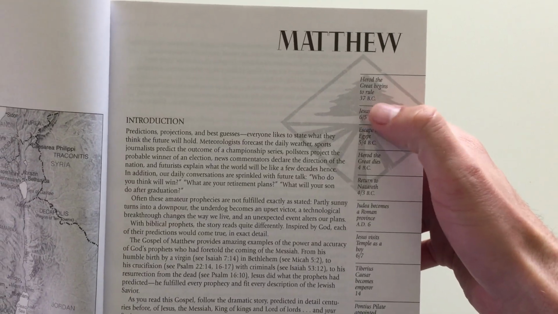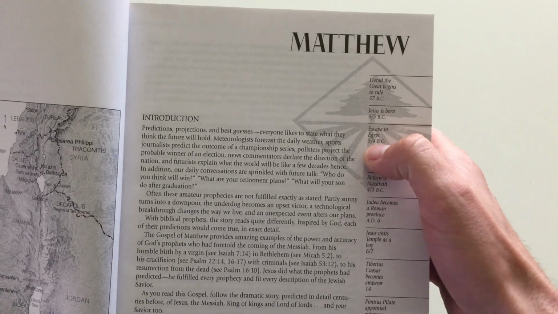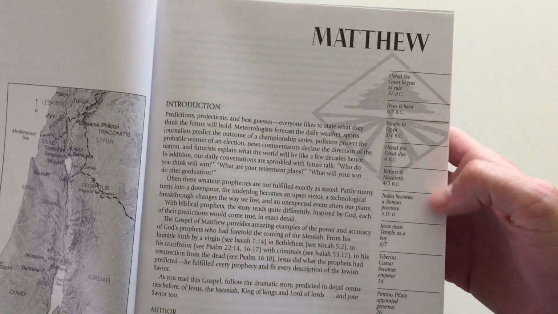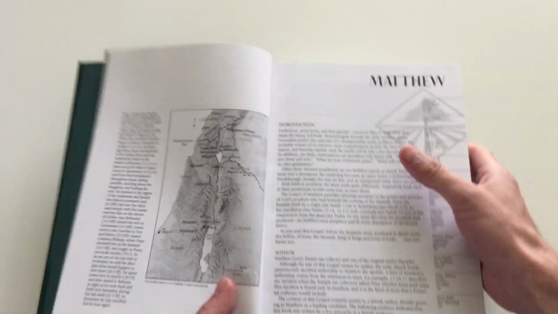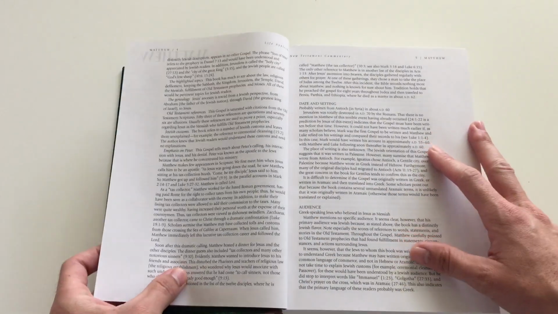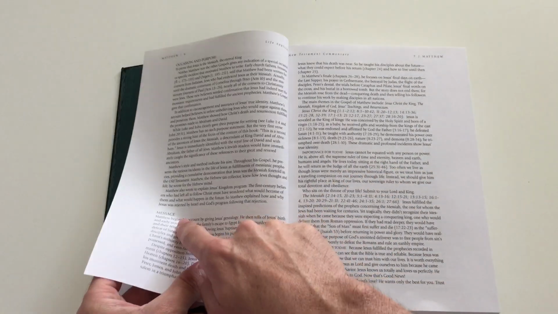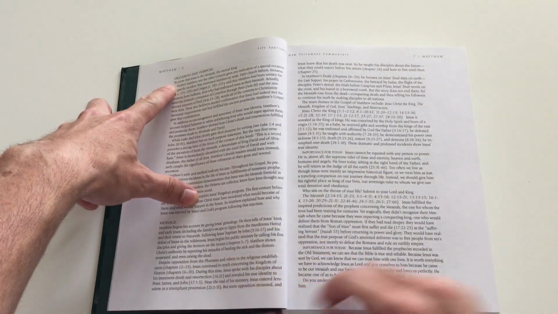So Herod the Great begins to rule in 37 BC. Jesus is born in 5 to 6 BC. Escape to Egypt, 5 to 4 BC. So you're always going to kind of know where you're at in the scheme of things when it comes to history. So you're going to get an introduction. You're going to get an author. I'm going to flip the page here. You're going to get a date and setting, the audience, the message, the occasion and the purpose.